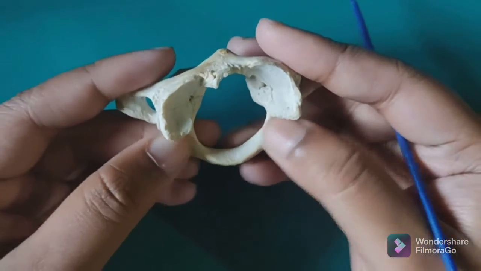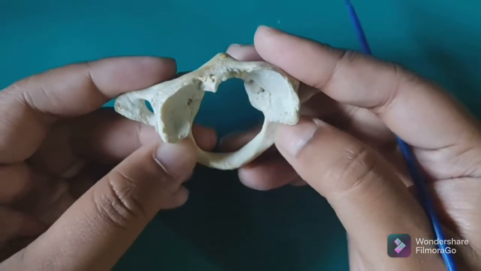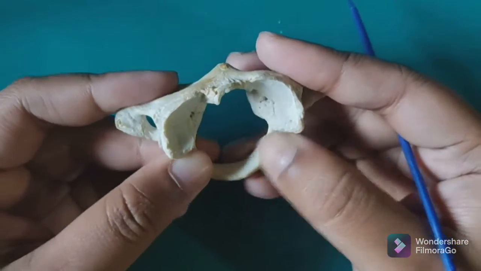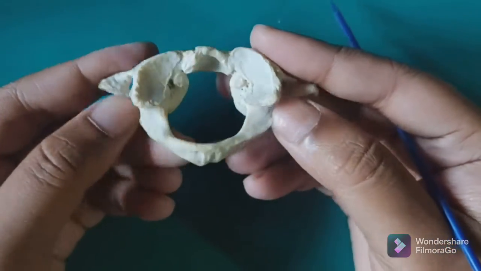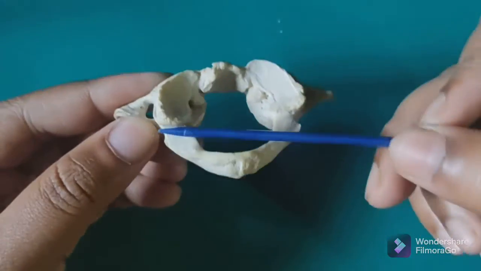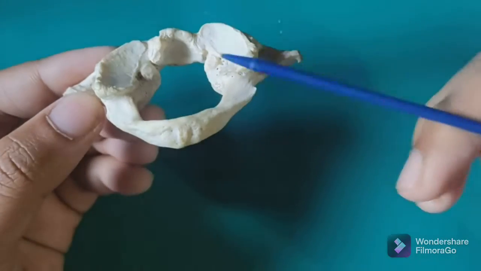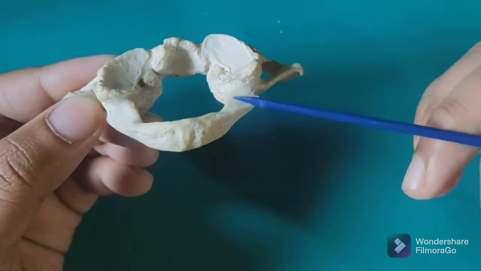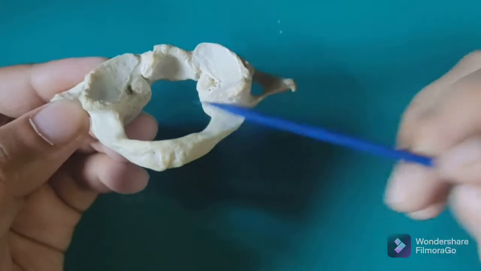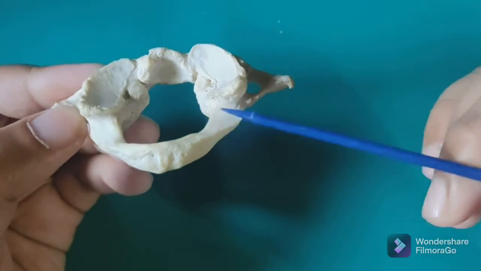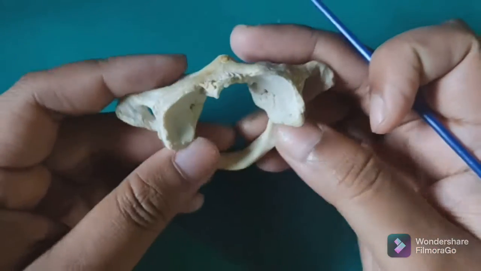This provides the passage of the third part of the vertebral artery. Between the artery and the posterior arc will run the first cervical nerve.